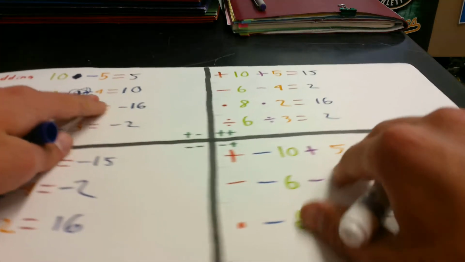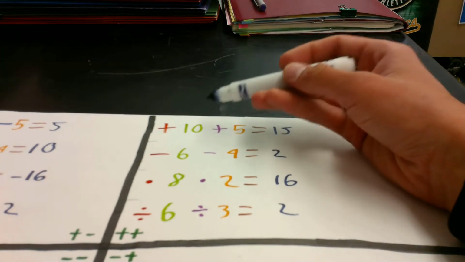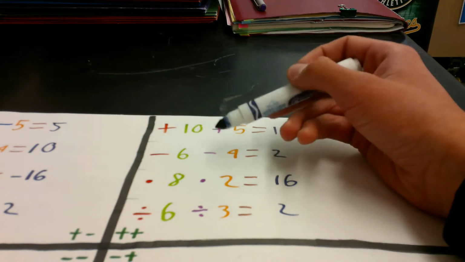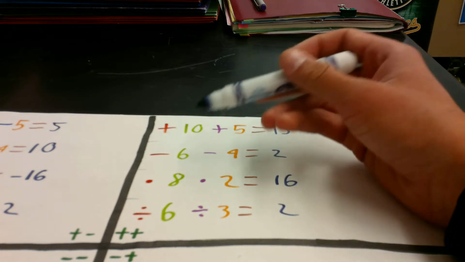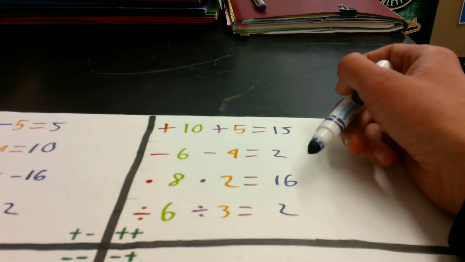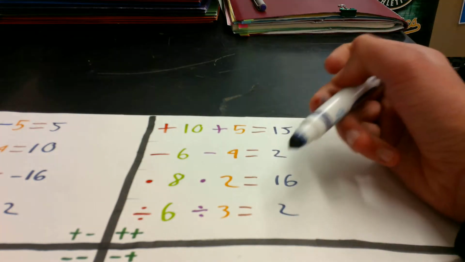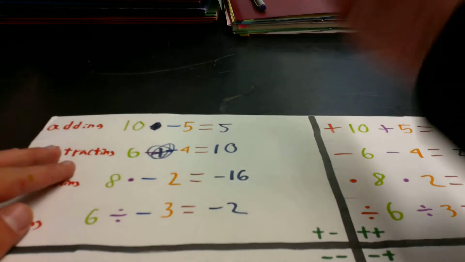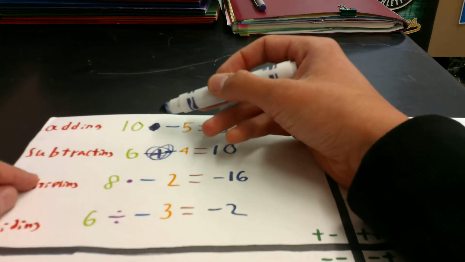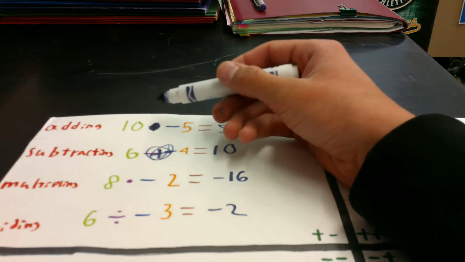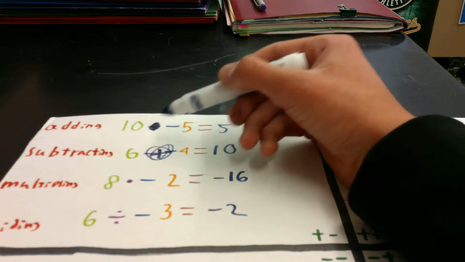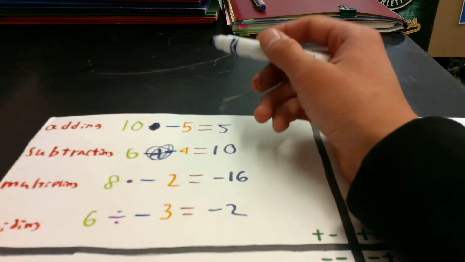Now, let's go over. A positive plus a positive equals a positive. A positive minus a positive equals a positive. A positive times a positive equals a positive. A positive divided by a positive equals a positive. Simple. A positive plus a negative equals subtracting, depending on the size.